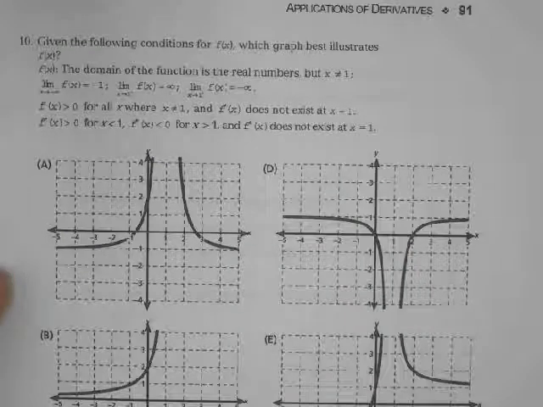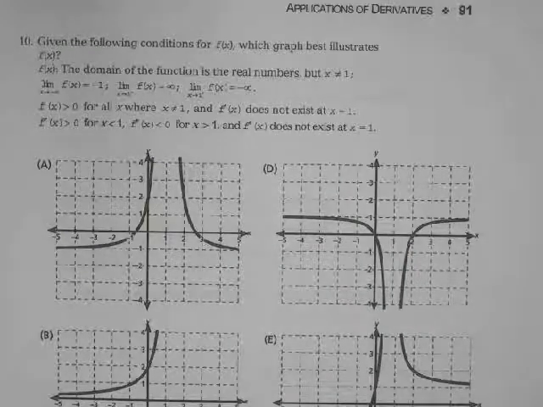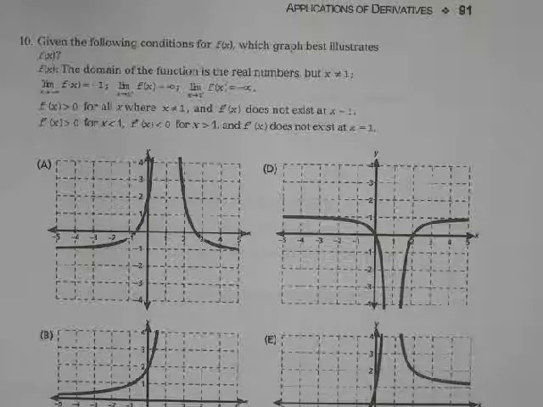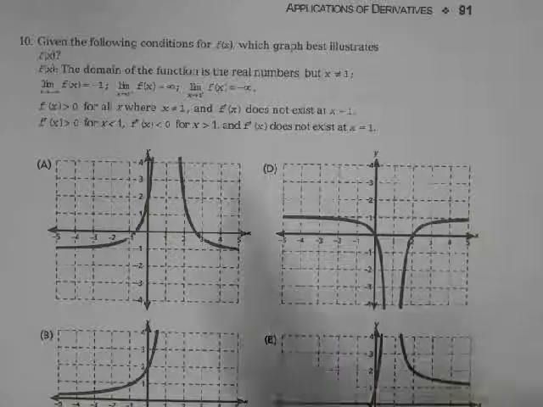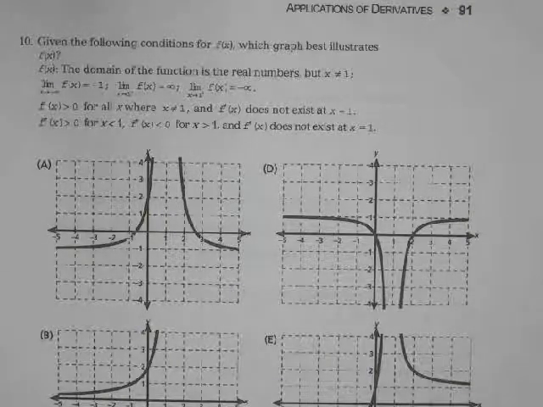All right, number 10. So for this one, I was actually able to figure out the answer on this one. I did get this one right on my own. I was able to figure out the answer just by looking at the clues, and I didn't even have to make it all the way through the clues to get the answer.